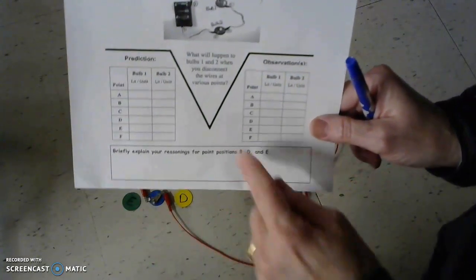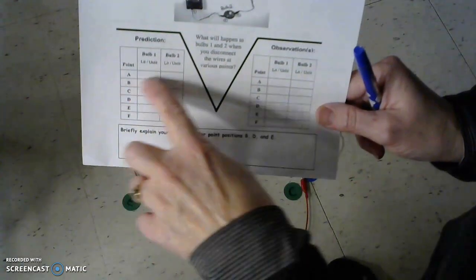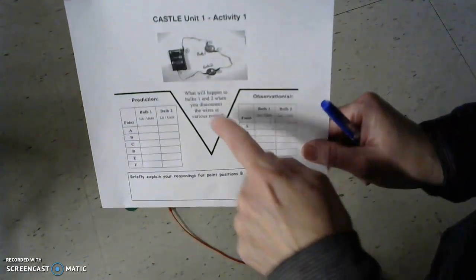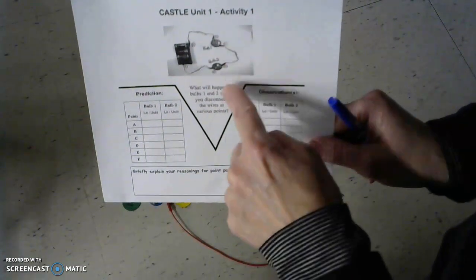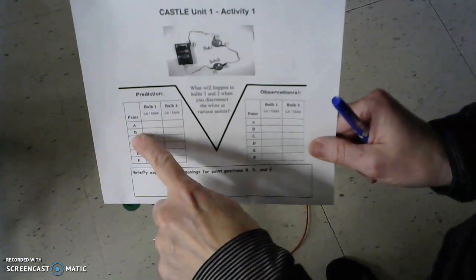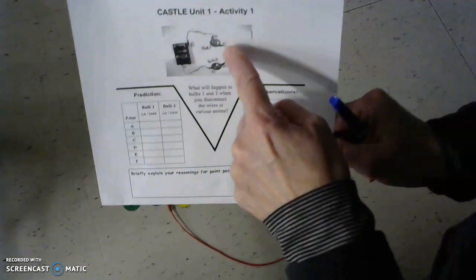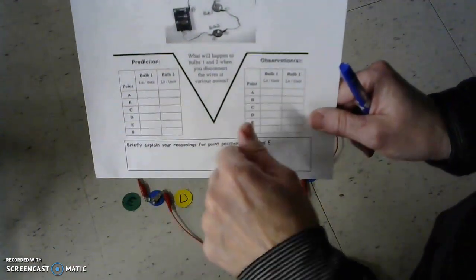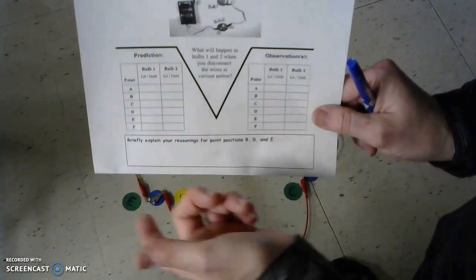If I unhook it at position A, which is right here, will the first bulb light? Will the second bulb light? If I unhook it at position B, which is right here, will the first bulb light? Will the second bulb light? You just make your predictions: lit or unlit.